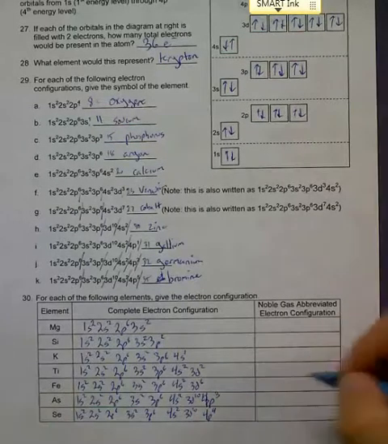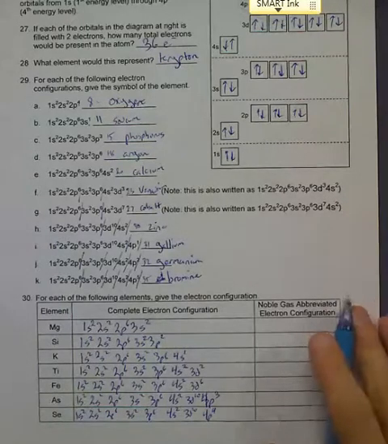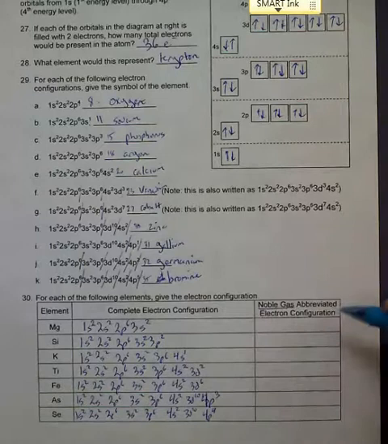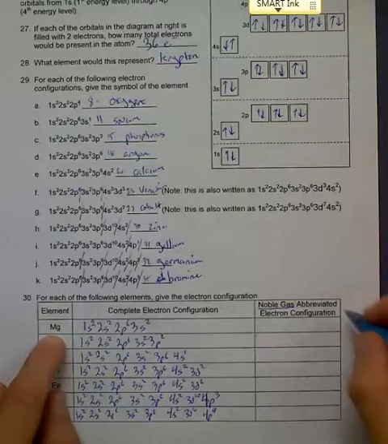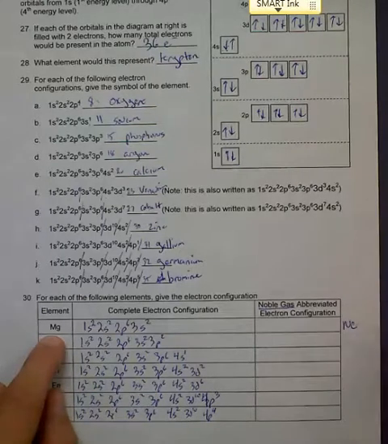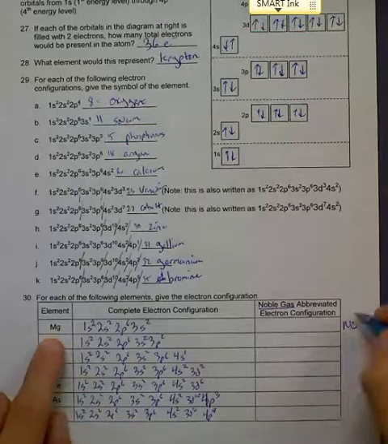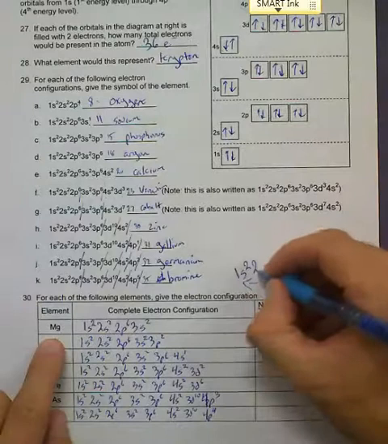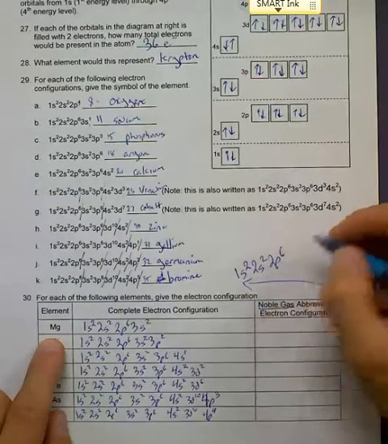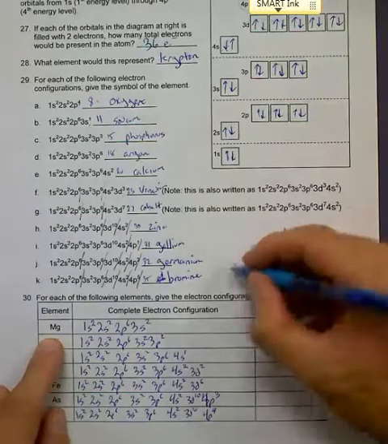Now, that gets really boring, really tedious. My hand is starting to hurt. So what we can do is use what's called the noble gas abbreviation. What we're going to do is take a look at magnesium and find the noble gas that comes right before it. Magnesium is number 12. The noble gas that comes right before it, in this case, is neon. Now, neon, if we look back at our notes, has an electron configuration of 1s2, 2s2, 2p6 with 10 electrons.